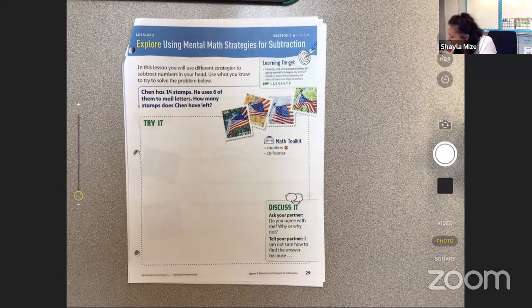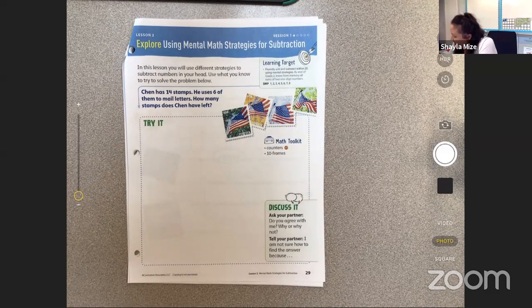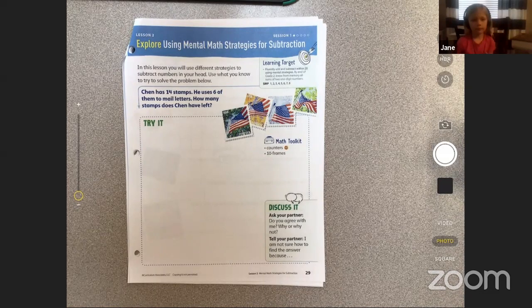So there's your 10, and then 4 more to make 14, and then you took away 6. So you crossed out. Is that what you did? 1, 2, 3, 4, 5, 6. And you can see that there is how many left? 8. 8 left. Thank you for sharing.